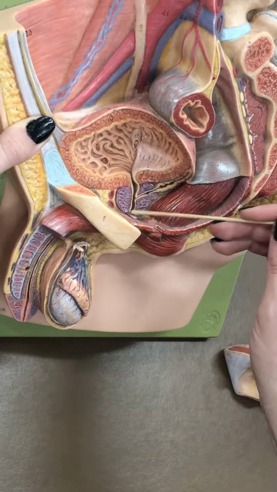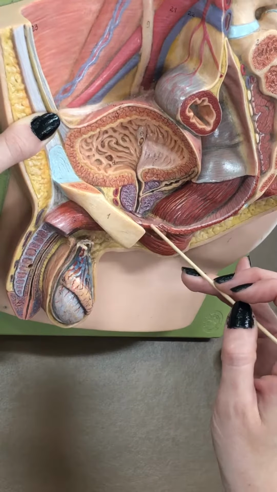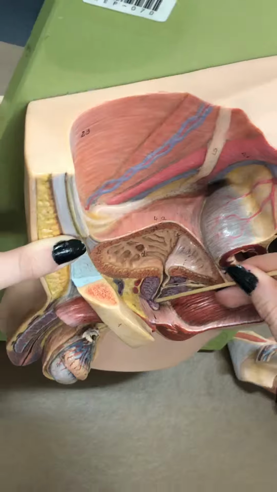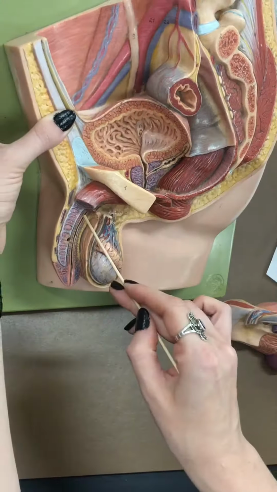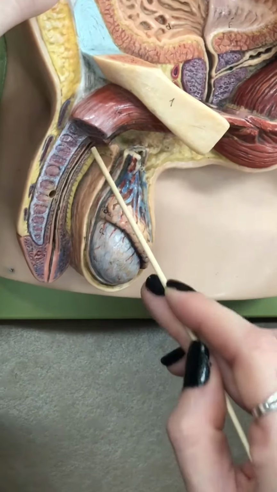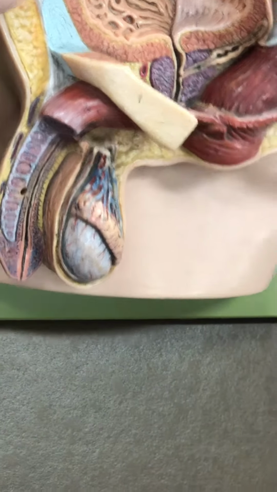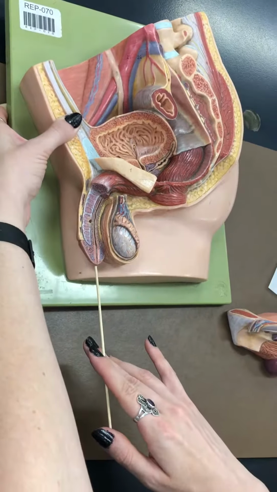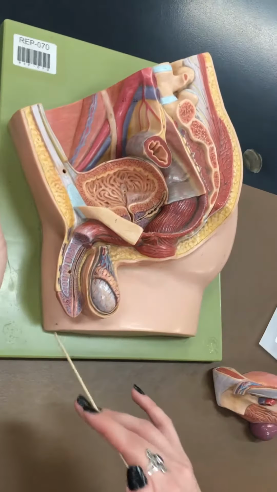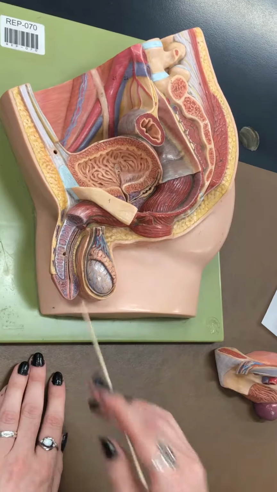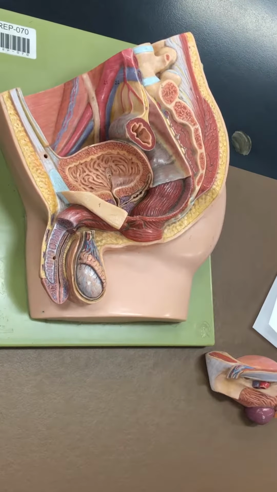It's hard for me to label on this one because it's kind of right in the way, but it would be right there as it passes through this muscle. Then the rest of the urethra is the spongy or penile urethra. Then you have the external urethral orifice right there, and for males, that is a dual purpose hole for urine and for semen. And that should conclude the urinary part.